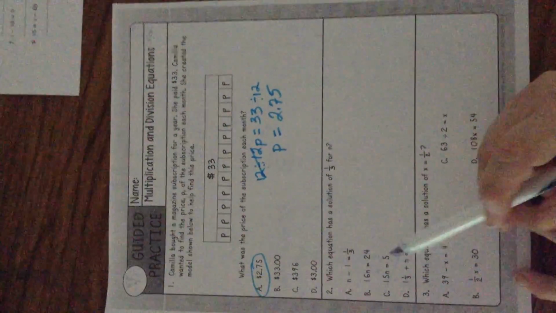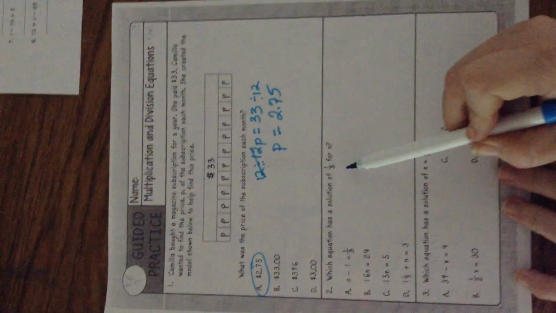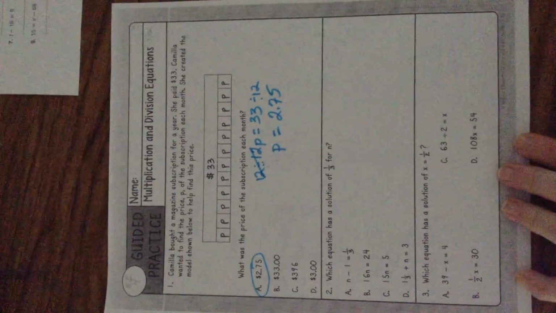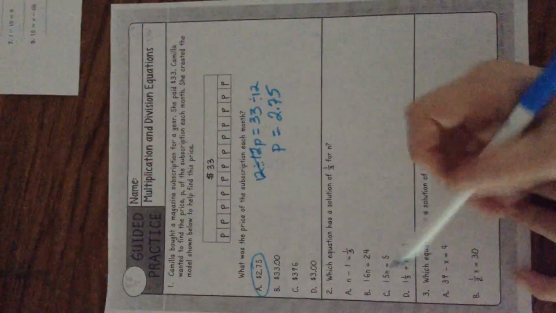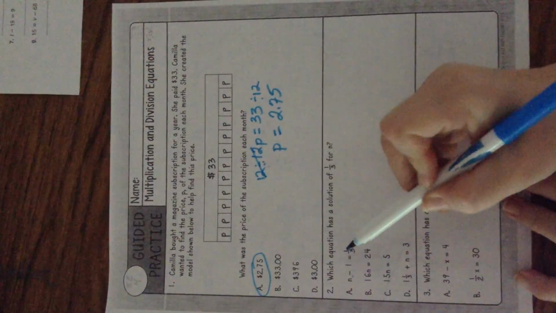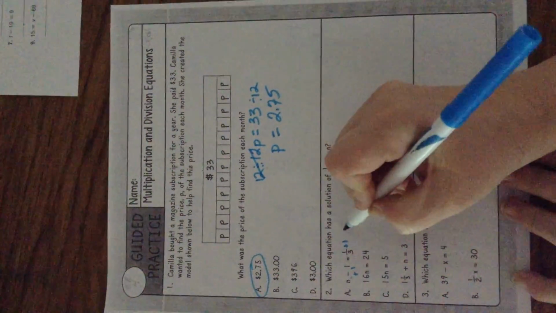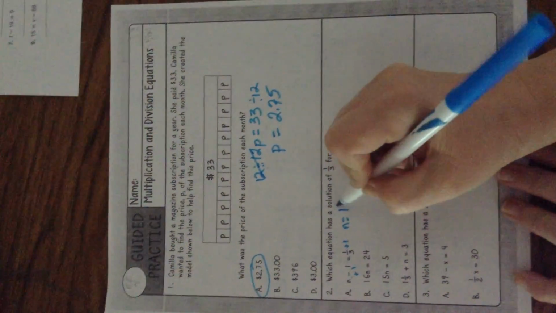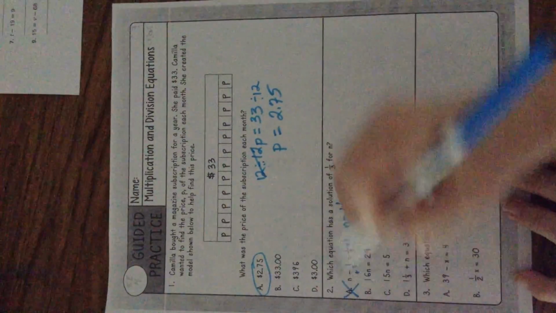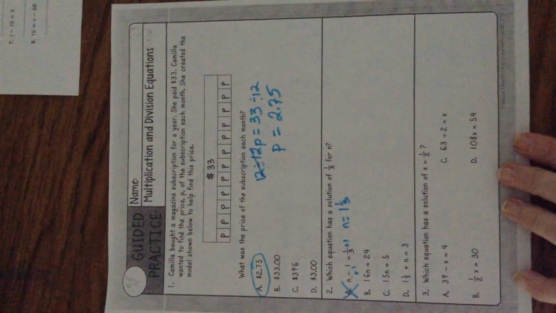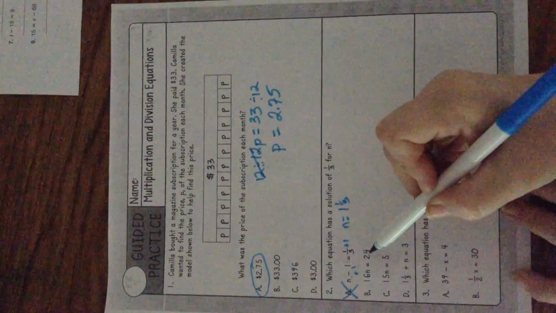Which equation has a solution of 1/3 for n? Okay. So let's see. n minus 1 equals 1/3. Well, we would have to do plus 1, and that would give us n equals 1 and 1/3. That's not it. And 16n equals 24.